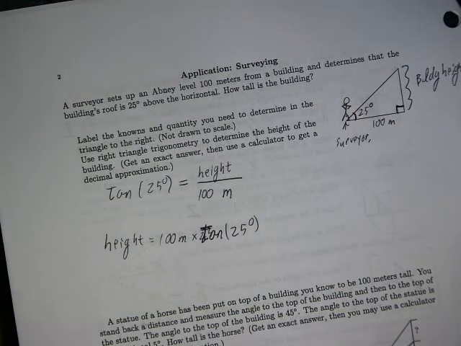Now, the tangent of 25 degrees isn't a number that you should just know, but it is a number you're capable of computing with a machine aid. 100 times the tangent of 25 degrees is somewhere around 46.63.